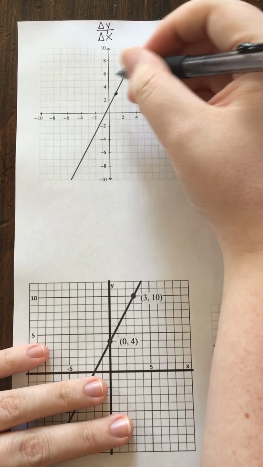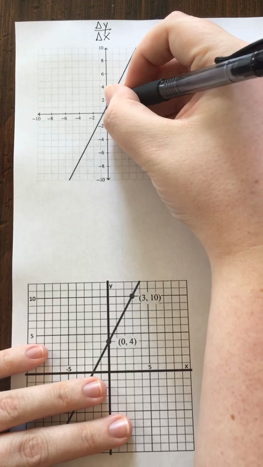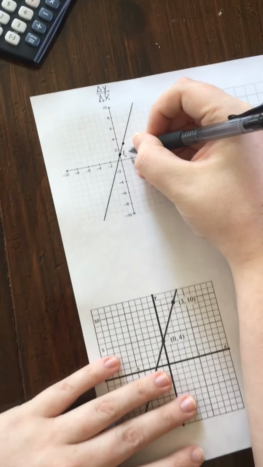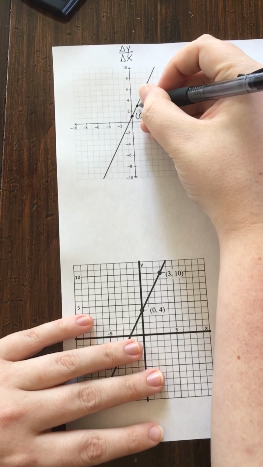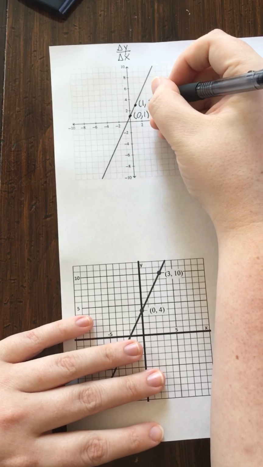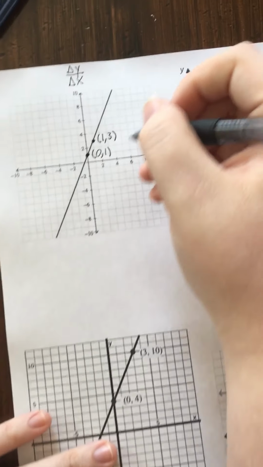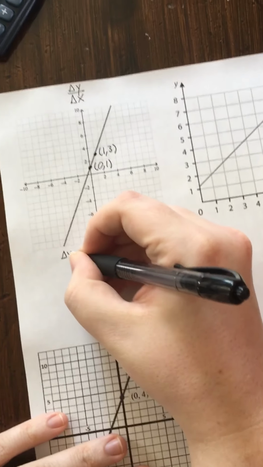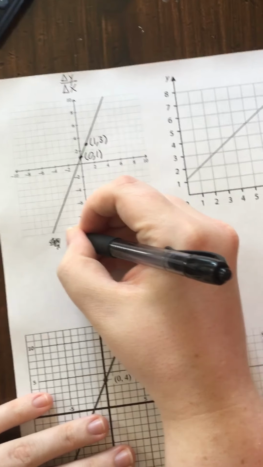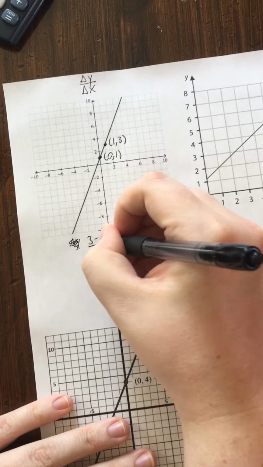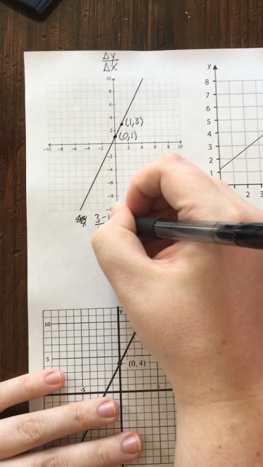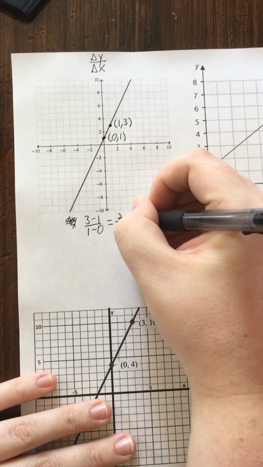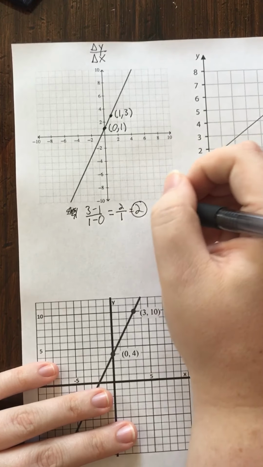For the slope formula, I'm going to pick these two points here. This point is 0, 1, and this point is 1, 3. So our change in y is 3 minus 1, and our change in x is 1 minus 0. So we end up with 2 over 1, or just 2 for our slope for that one.